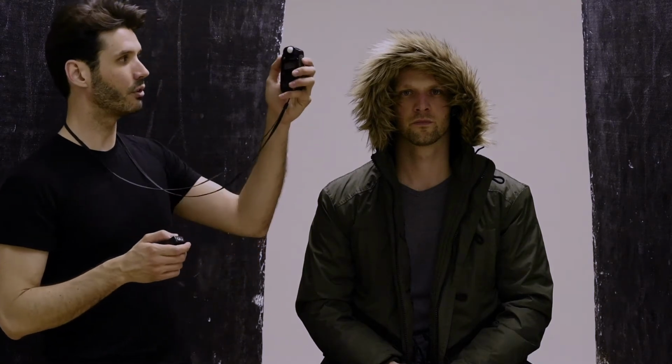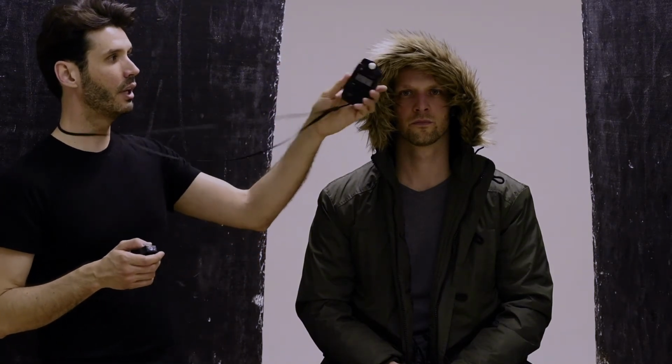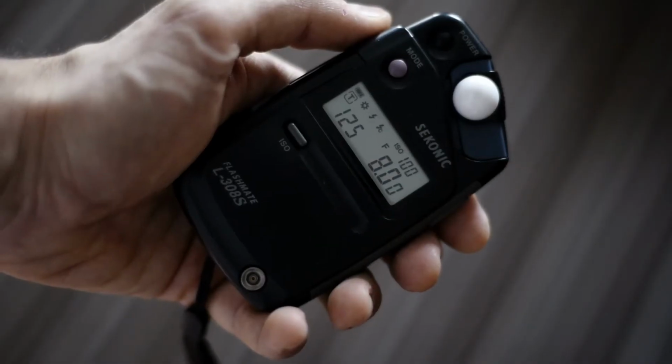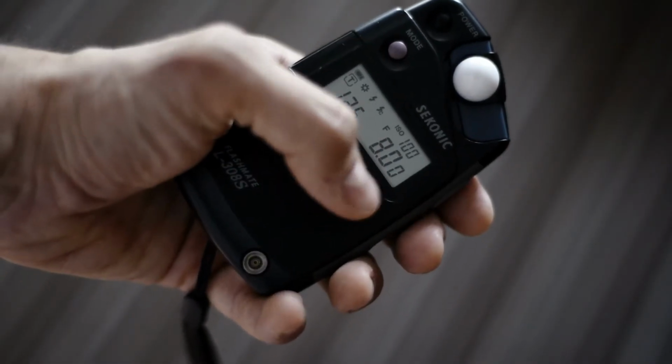So let's go ahead and measure the background light in a moment. But first, here's my model. I'm just going to leave this on standby, and with my remote, I'm going to pop the key light. There you go, and it gives me precisely f8, which is what I'm looking for.